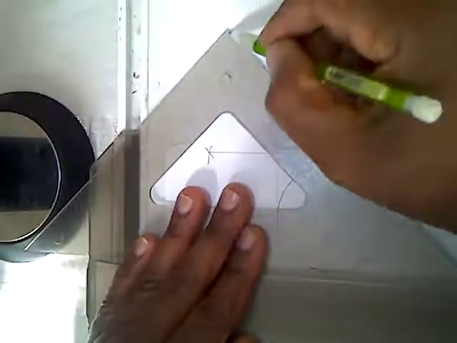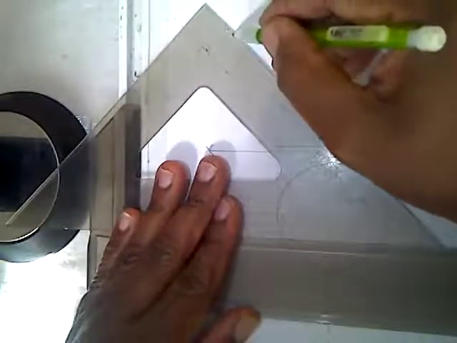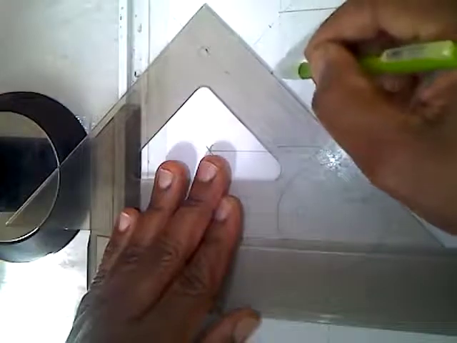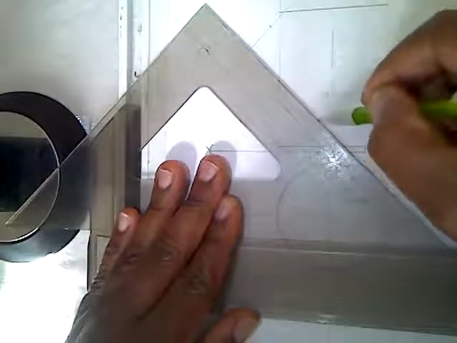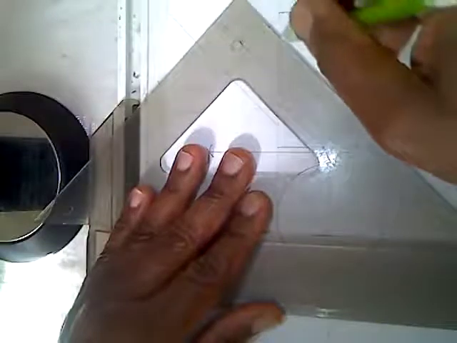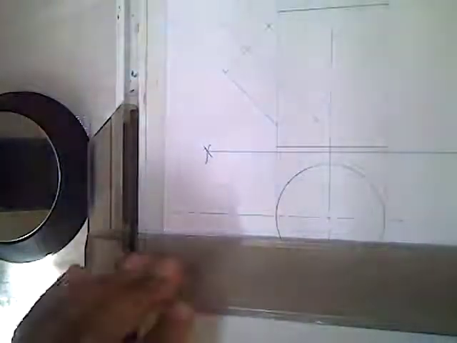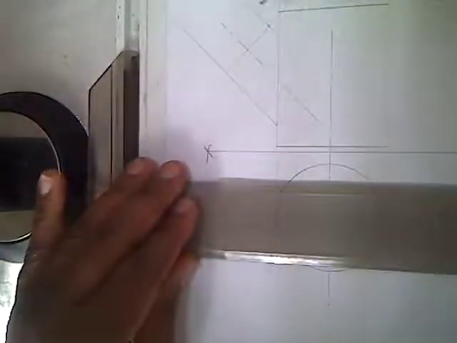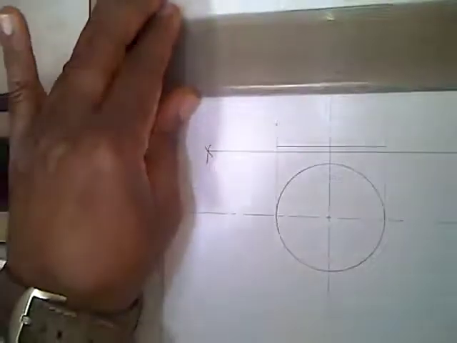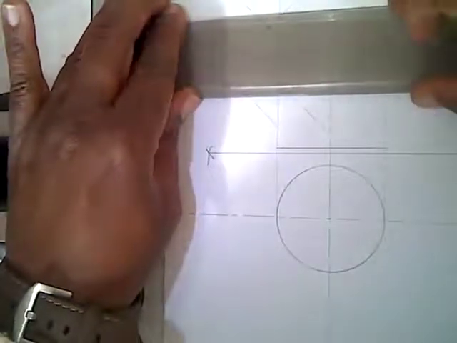I can do it like this. Center, that is my center. Try to draw it by yourself. Some of you might think it's easy, but when you do it, then you discover that there we are. Now, because it is in line with that line, I will just take it from there.